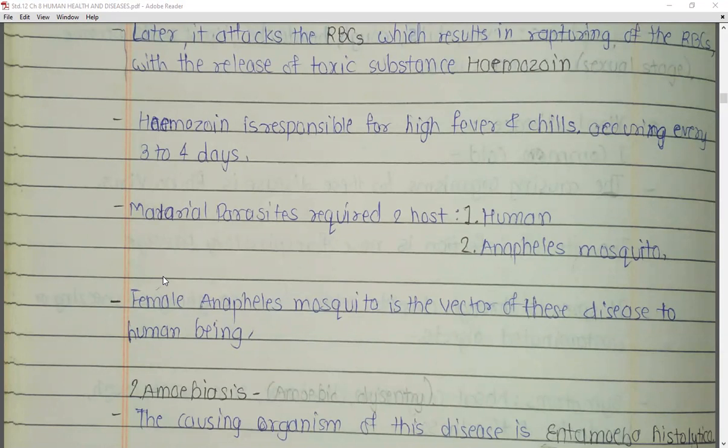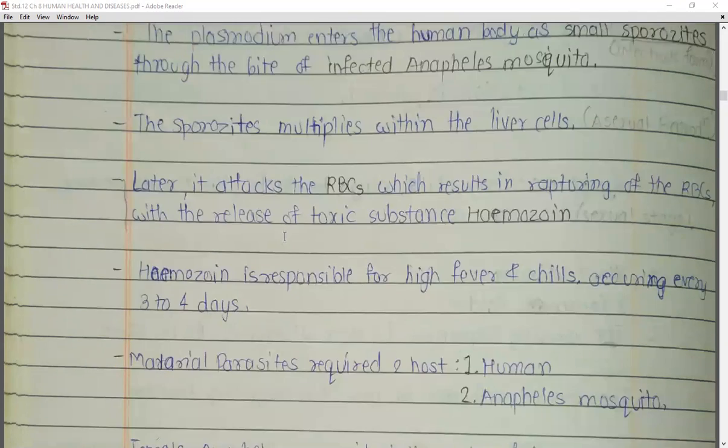So what happens here, once the sexual stage has been carried out, when the female Anopheles mosquito bites that person, they are going to take in the blood, and in this blood there will be the presence of the matured gametes of the Plasmodium, right? For this reason, when they again suck the blood, there will be the presence of Plasmodium in so many numbers, and again the cycle continues. So this is all about malaria.